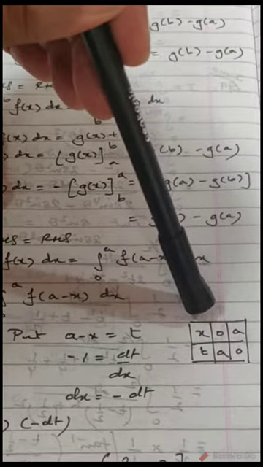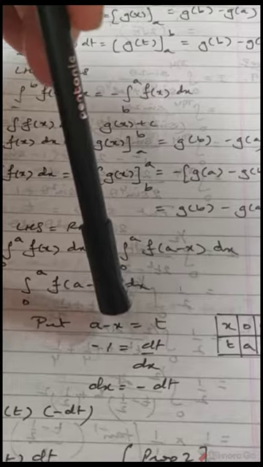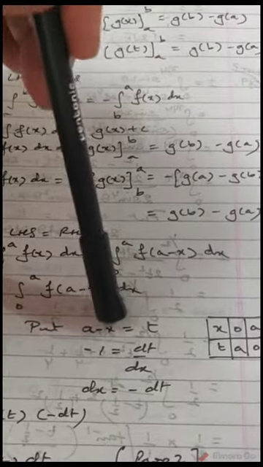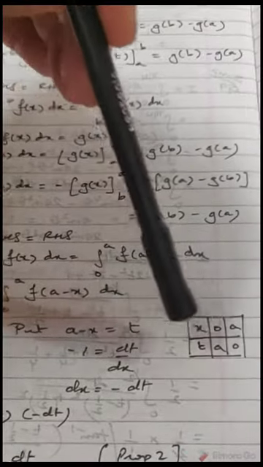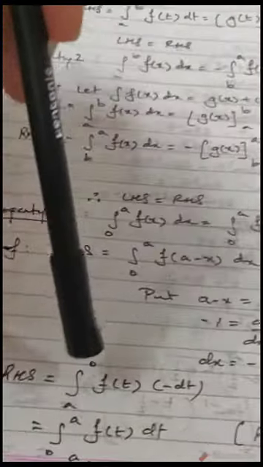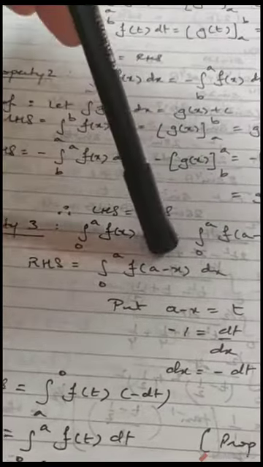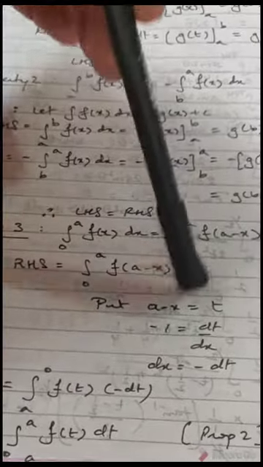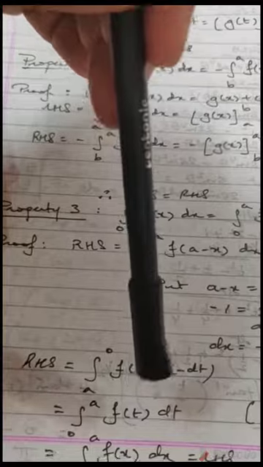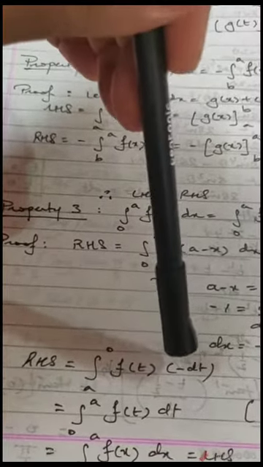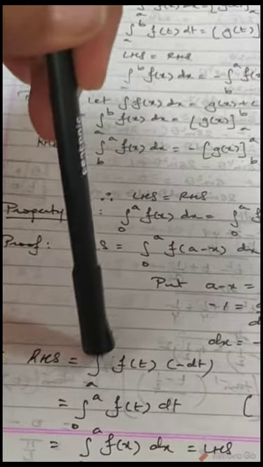Also the limits are going to change as per what we learned in the previous video. So when x is equal to 0, a minus 0, you will get t is equal to a. And when x is equal to a, a minus a is 0, so t will be 0. So your limits, instead of 0 to a, will now become a to 0. A minus x has become t, so this will become f of t, and dx has become minus dt. Now what do we do? We use the second property, and this negative sign is then used to invert the limits.